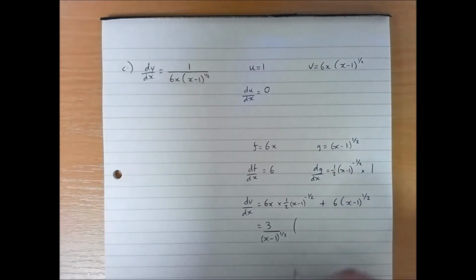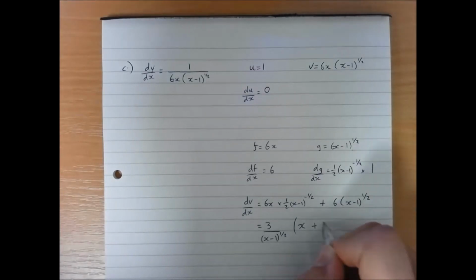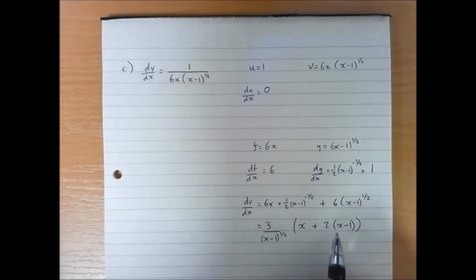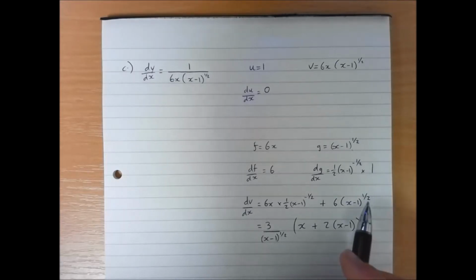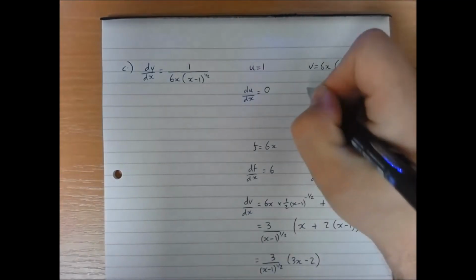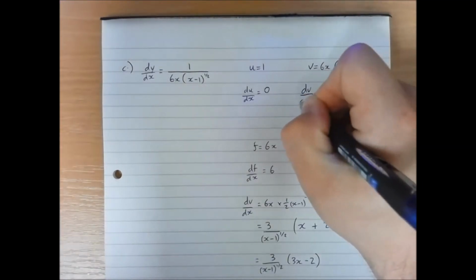This leaves me with x lots of the first term plus 2 lots of (x minus 1) in my second term, because if I multiply out (x minus 1) divided by (x minus 1) to the power of a half, I'm going to get the (x minus 1) to the power of a half that I require. And if I simplify the part inside the bracket, I get x plus 2x, which is 3x, and I take away 2 for my constant term. And I fill that bit back up here at the top.